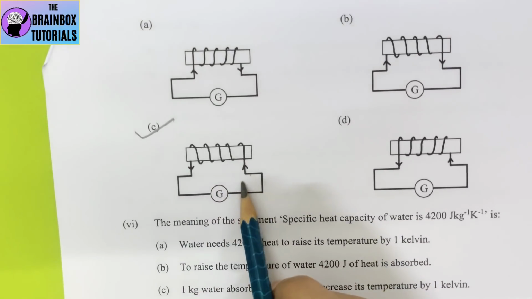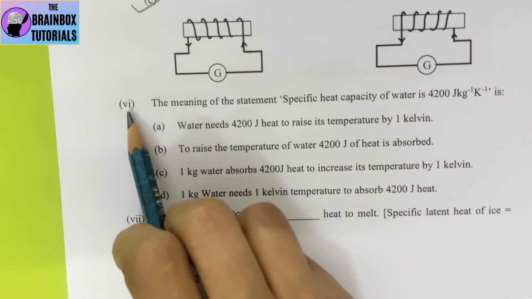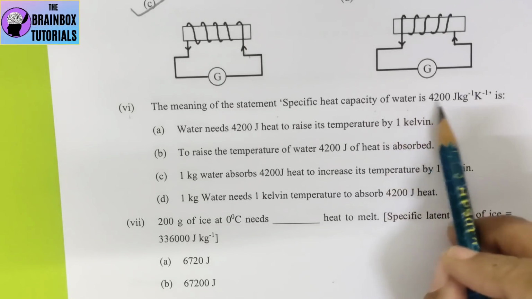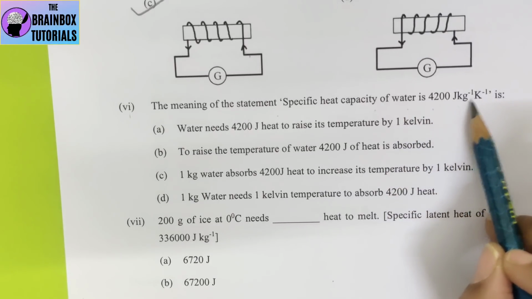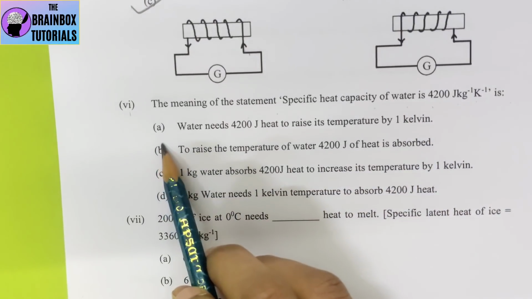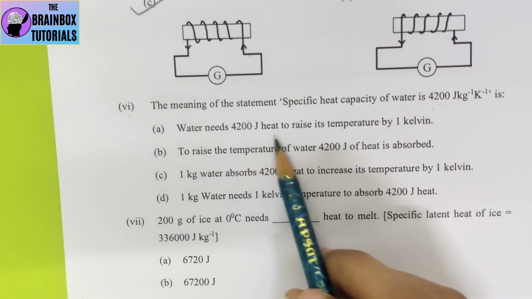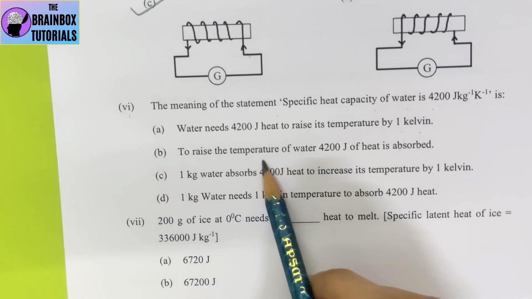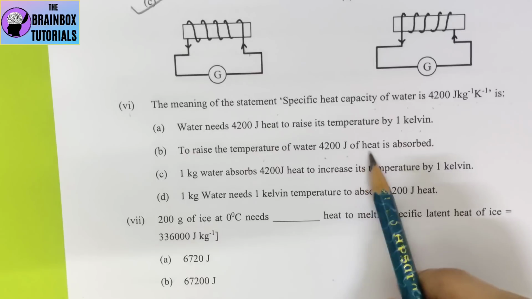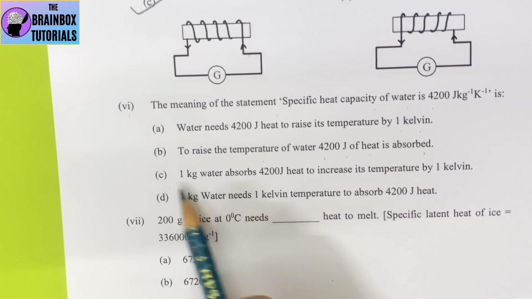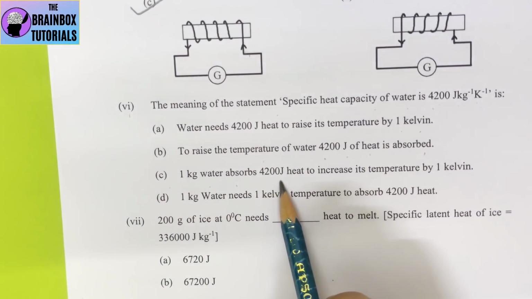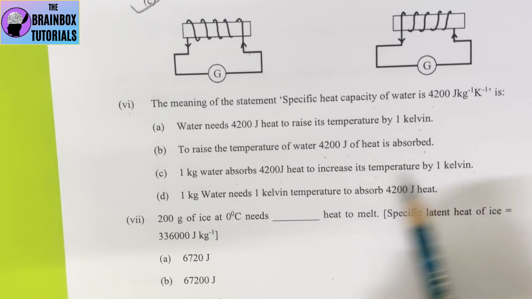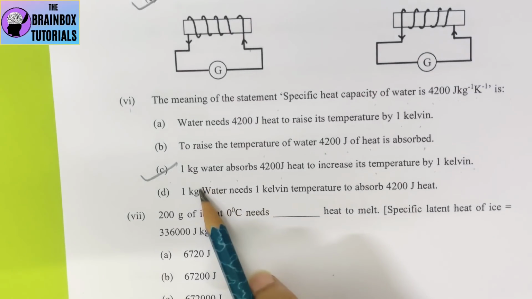Okay, so number C is the correct option. Now moving on to number 6, the meaning of the statement specific heat capacity of water is 4200 joule per kg per Kelvin is. Number A, water needs 4200 joule heat to raise its temperature by 1 Kelvin. Number B, to raise the temperature of water, 4200 joule of heat is absorbed. Number C, 1 kg water absorbs 4200 joule heat to increase its temperature by 1 Kelvin. Yes, this is correct. So option C is correct.